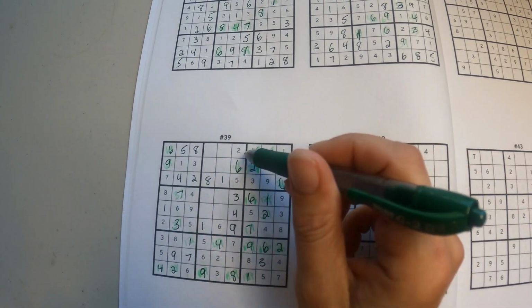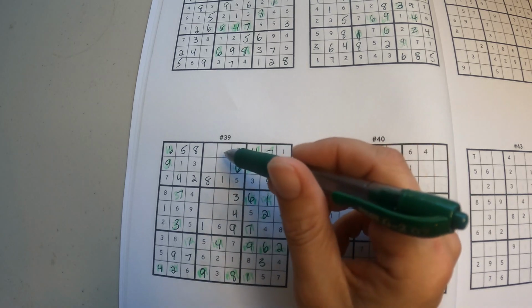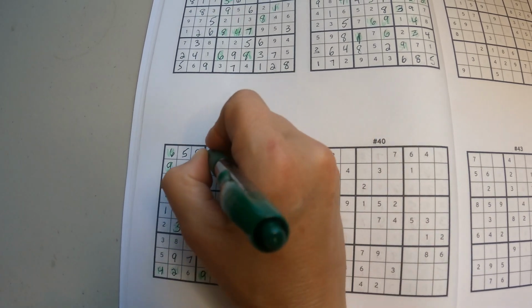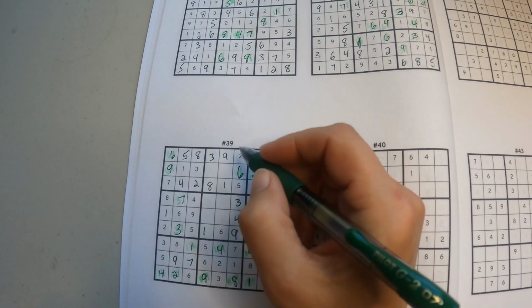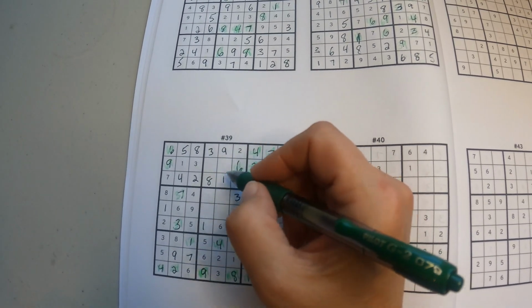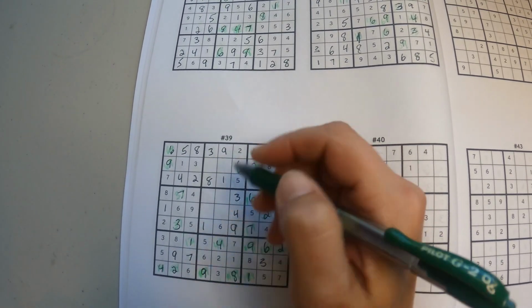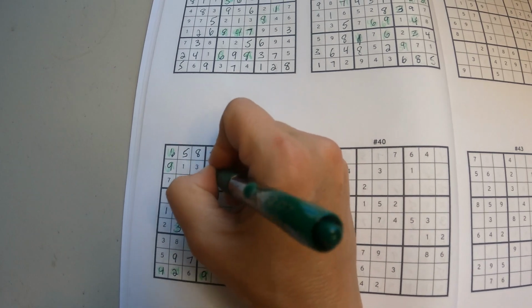So then this row looks like we're missing a 3 and a 9. We've got a 9 here. So 3, 9. Finish out this box. We're missing a 4 and a 7. We've got a 4 here. So 7, 4.